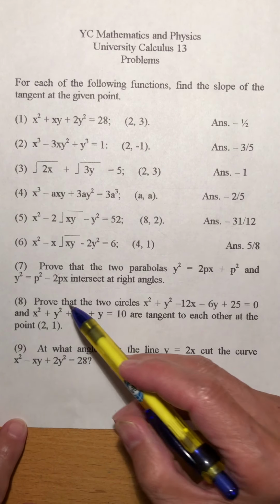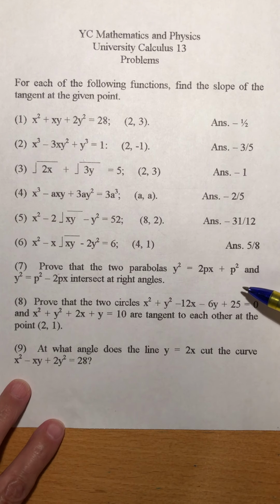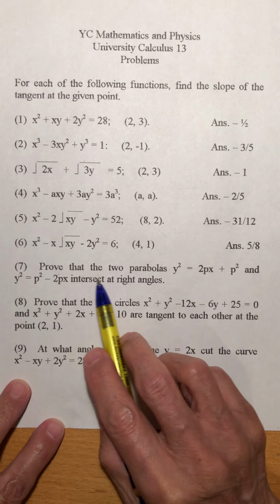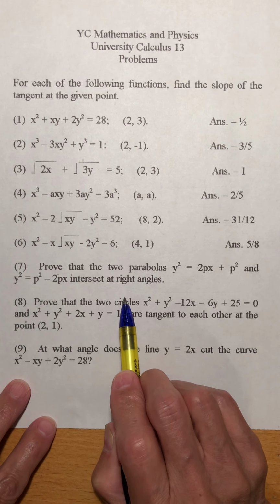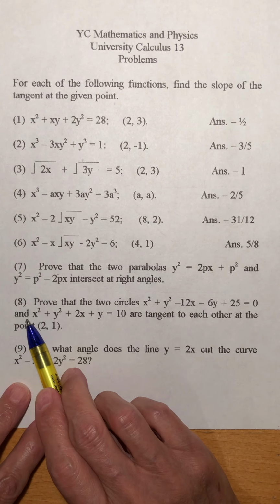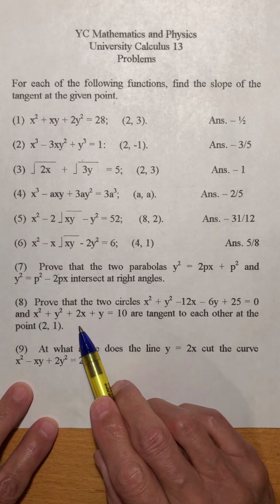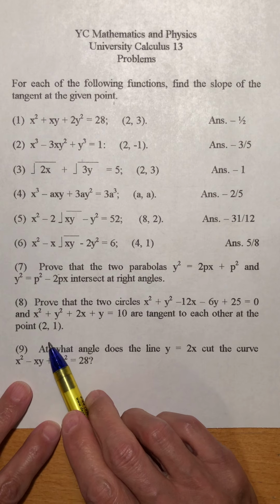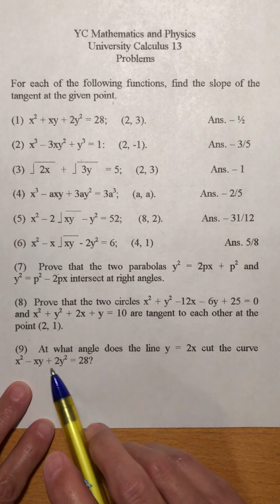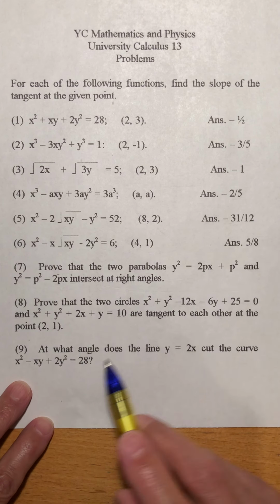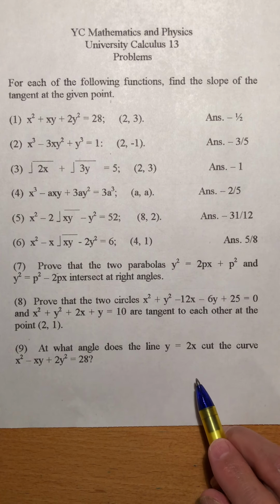So for 7, 8, 9, I don't have the answer here. But the answer here is to prove, so you don't need the answer. To prove the angle of intersection is 90 degrees, you have two tangent lines, tangent to this and tangent to that at this point, and you only want to prove the two tangent lines have the same slope. That's how you prove. But this, you need angle, so I don't have the angle yet.